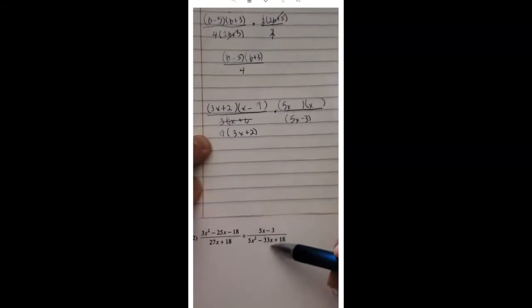And again, over here, I'd be really happy if this would give me a 5x minus 3. So I'm going to try it, and that would be x and 6. And that would be a negative sign in order to make it a positive 18. And that does work.